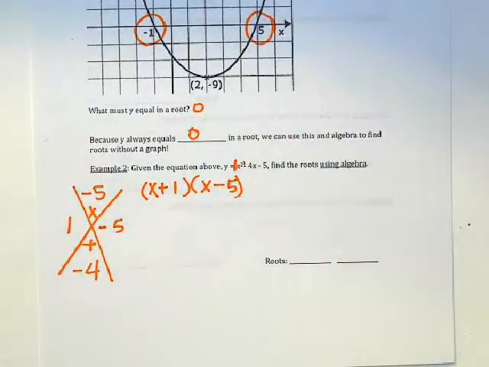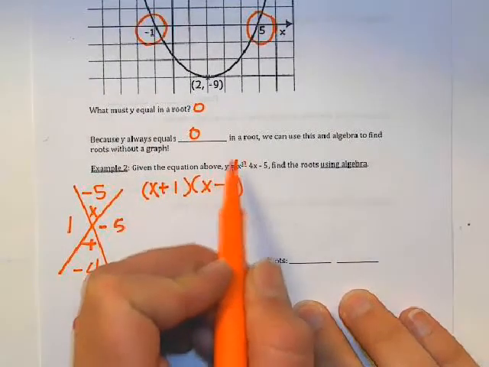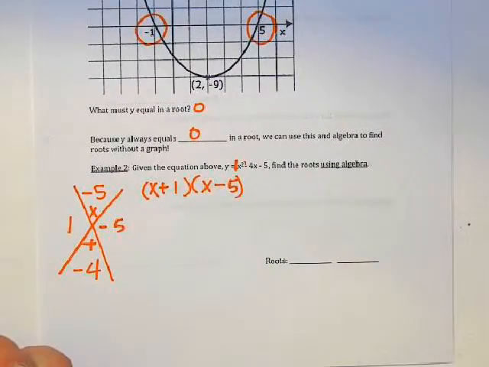Does everybody have that on your paper? Do I need to divide? No. Why? Because there's no number in front of this x squared. It's just a 1. Okay, so I don't need to divide because if I divide by 1, nothing changes. Okay, so that's my x factor.